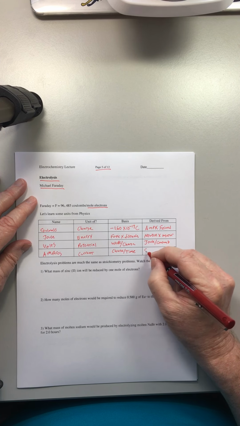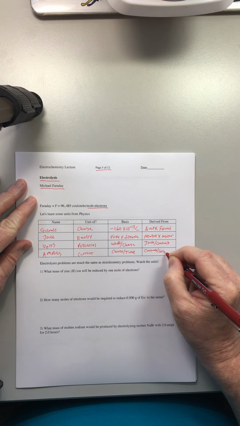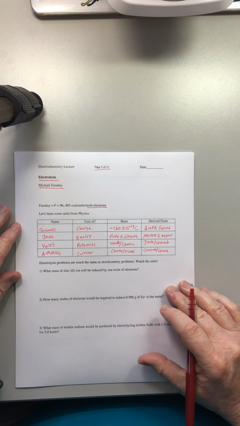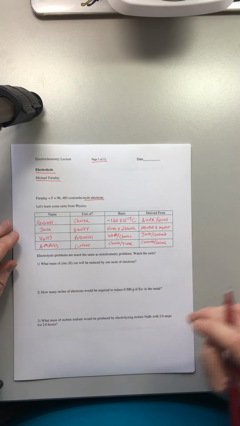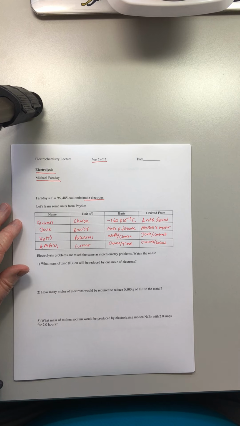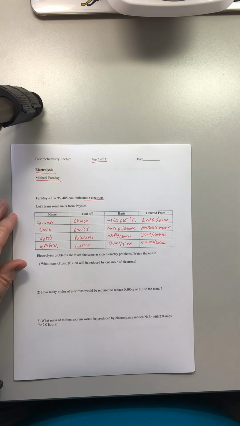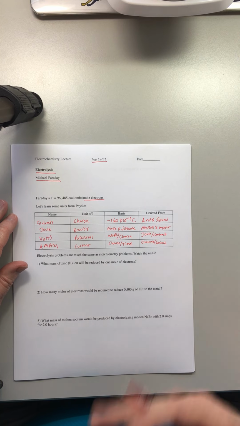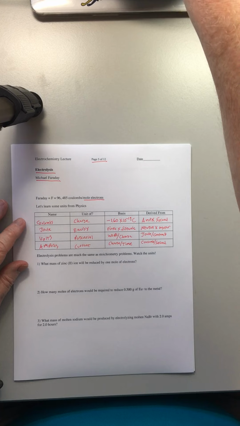And here we're going to have a coulomb per second. Okay? Now, this is going to look a lot like stoichiometry problems. It's a little embarrassing to say this, but you can almost fake your way through these problems as long as you know how to make the units work out. That's not what I want you to be doing, but it's something that does work.